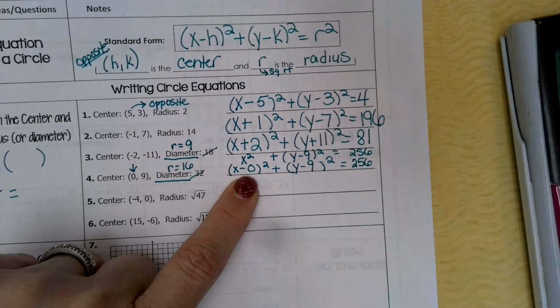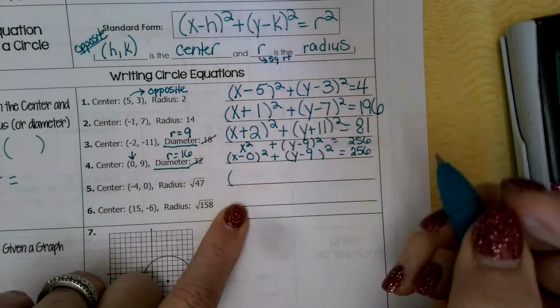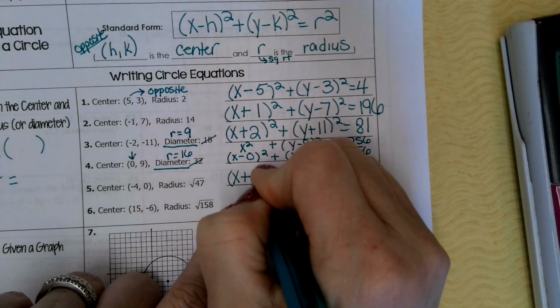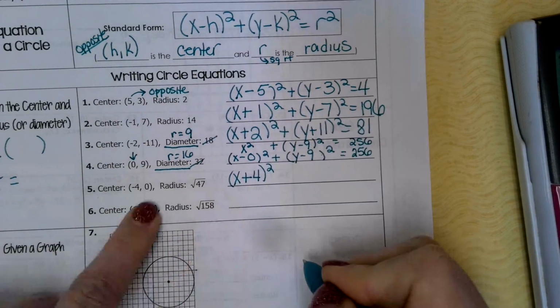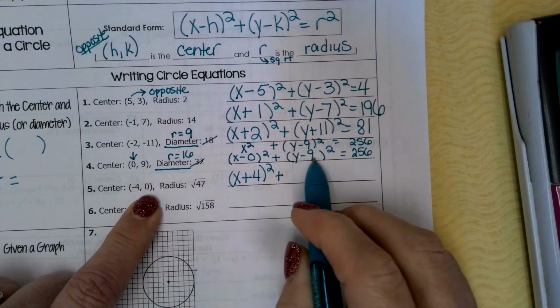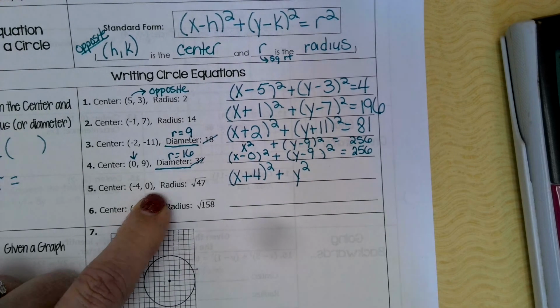Instead of putting the 0, you assume that there is a 0. Okay, so number 5, let's put x plus 4 squared. And then because there's a 0, you can put y minus 0, or you can just put y squared.